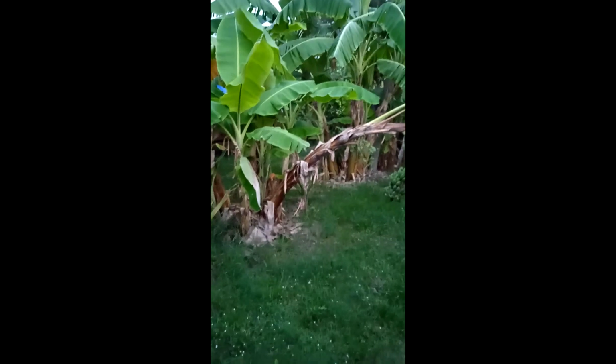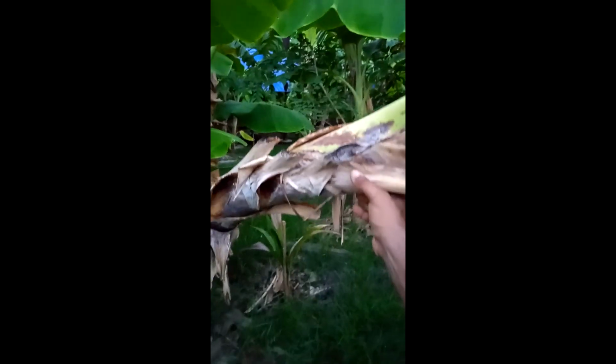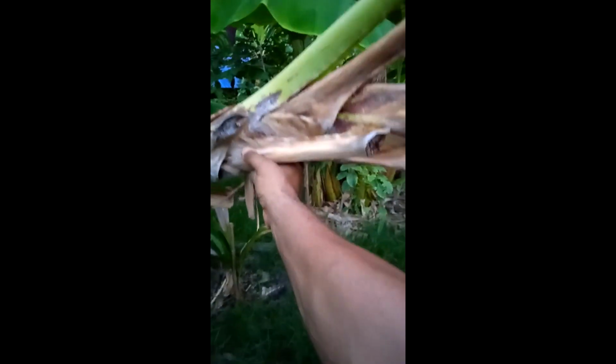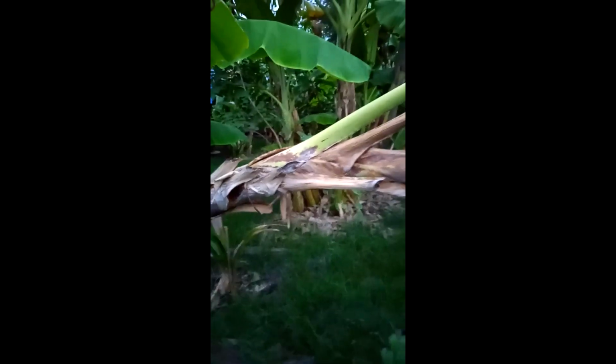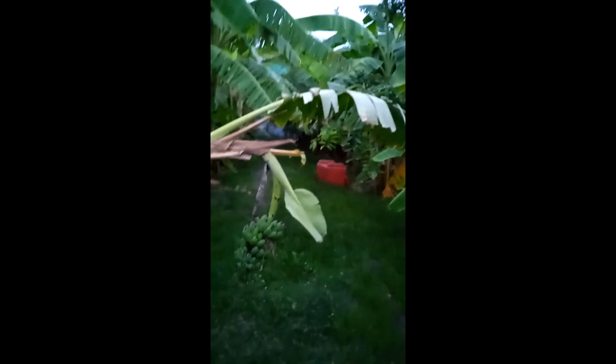Now you can see over here somehow the bananas started to become too heavy, and this tree just couldn't take it. So usually people will find a stick and prop it up. It's still got a little bit of strength to it. All right, well, if I think about it, I'll find a stick and bring it back.